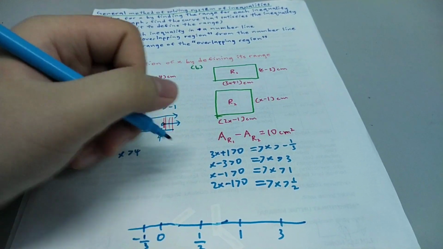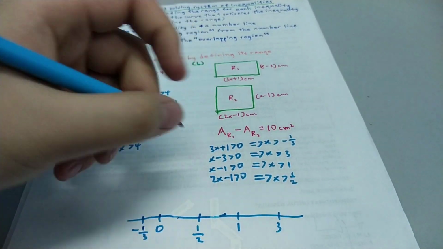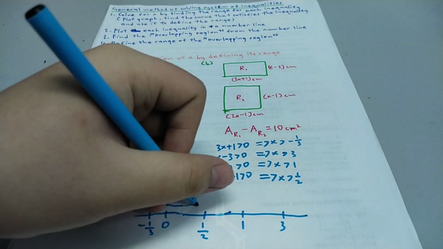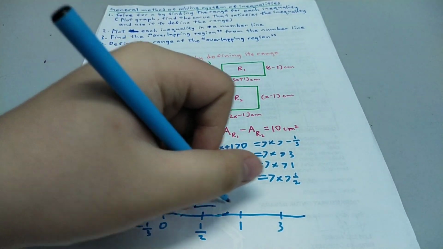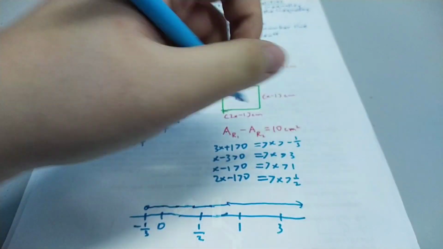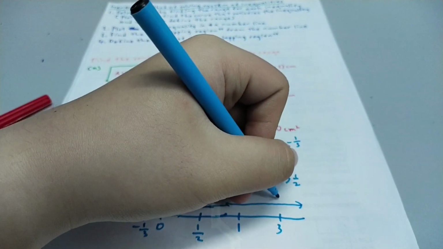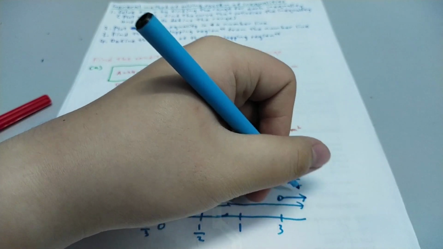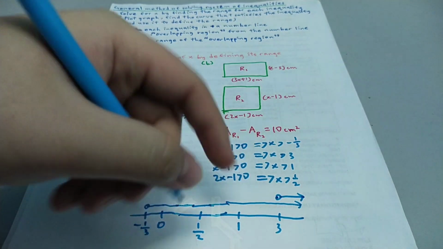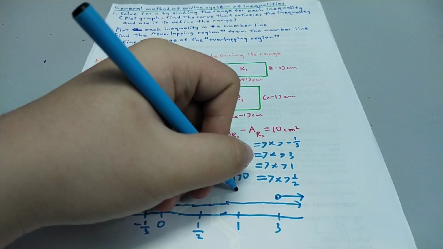So let's plot the first one. The first one must be bigger than -1/3. The second one must be bigger than 3. The third one must be bigger than 1.